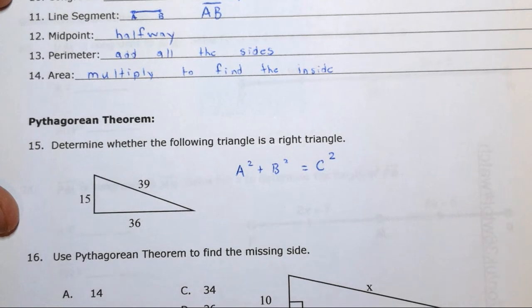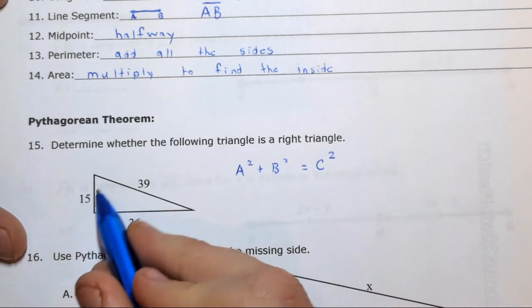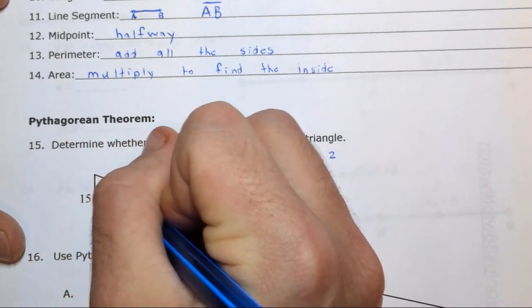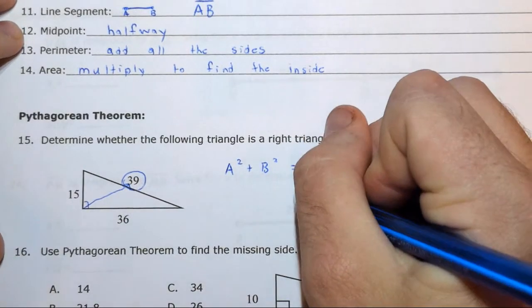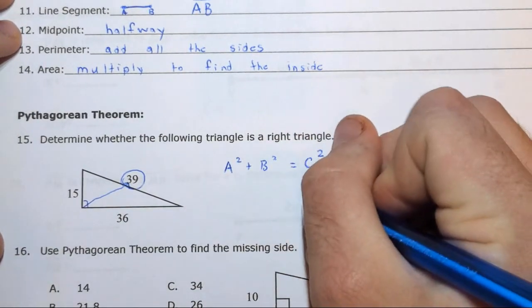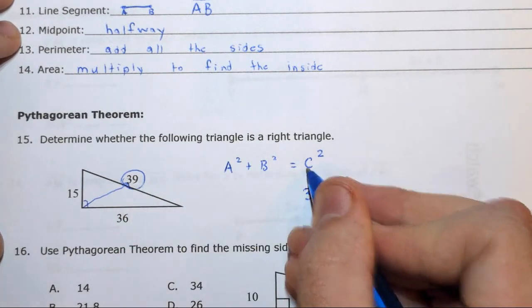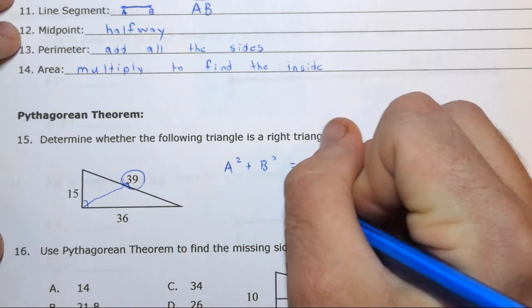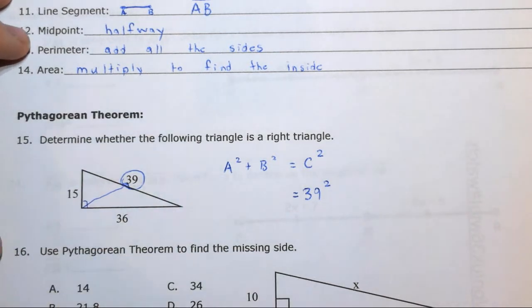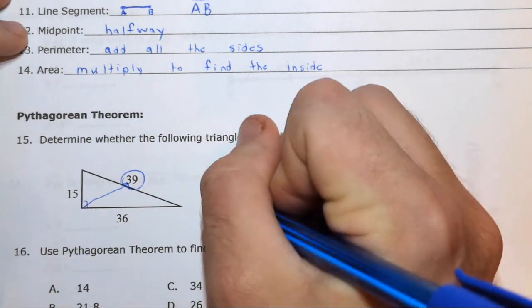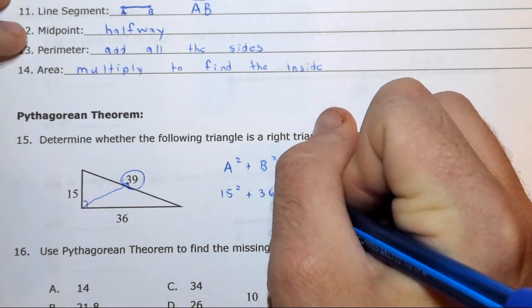Where is the right angle in this? If there was to be a right angle, it would be right here. And what's the biggest side? The biggest side is going to be the one opposite it. The biggest side is that 39, so I know my 39 is my c. Plugging it into my equation, I have 39 squared, because I just take the number, put it right where I see the c, and put a squared above it. And my a and b, does it matter which one I choose? No, it doesn't matter. So I'm going to choose my a as 15 squared, and my b as 36 squared.